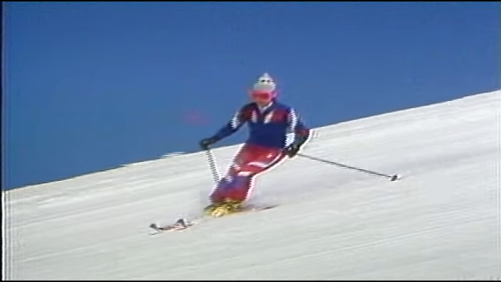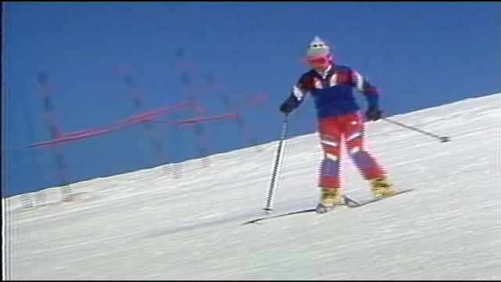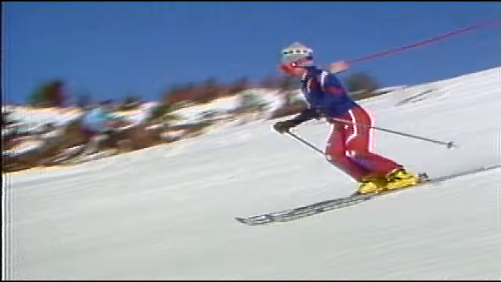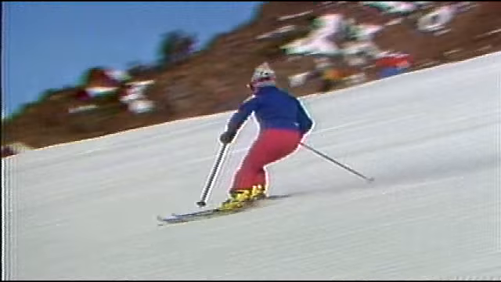The pole swing helps direct the body towards the new turn, and the tip gently touches the snow when the inside ski begins to match.